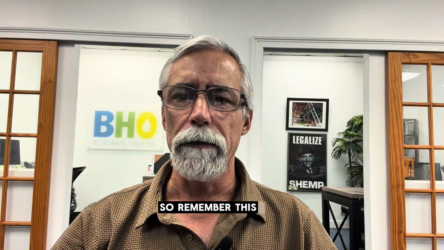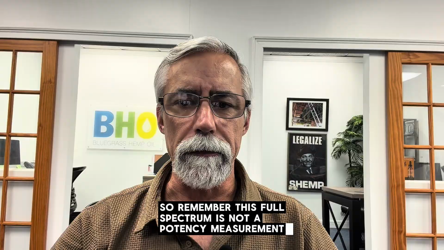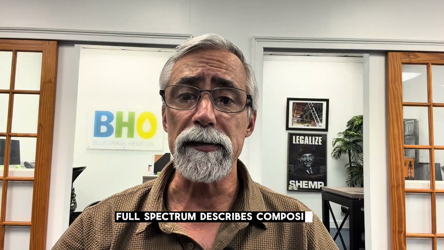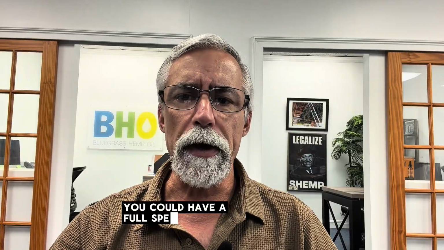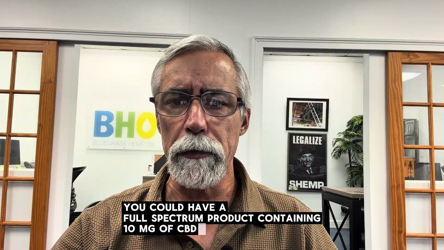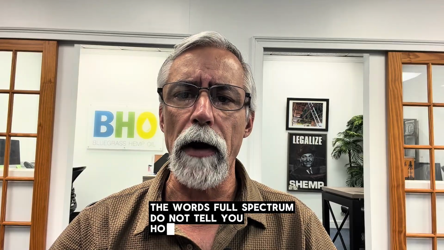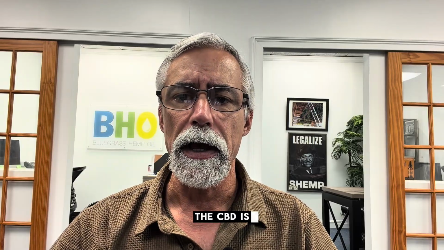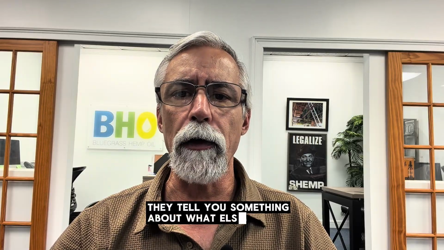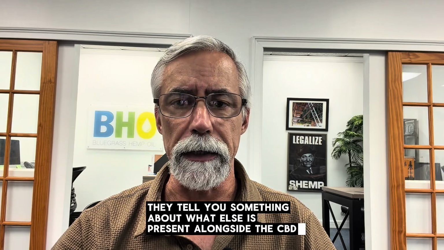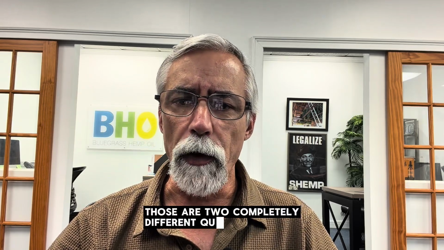So remember this, full spectrum is not a potency measurement. Full spectrum describes composition. You could have a full spectrum product containing 10 milligrams of CBD per serving, or 25 milligrams, or something completely different. The words full spectrum do not tell you how concentrated the CBD is. They tell you something about what else is present alongside the CBD. Those are two completely different questions.